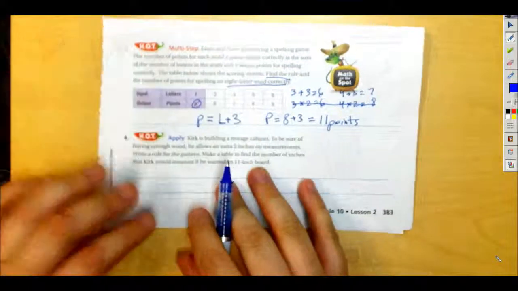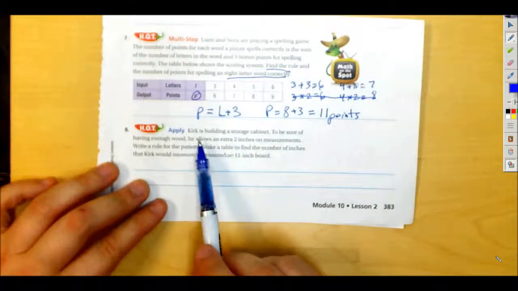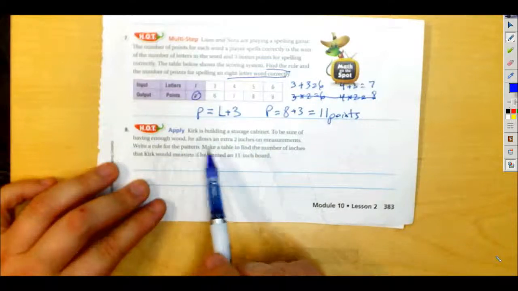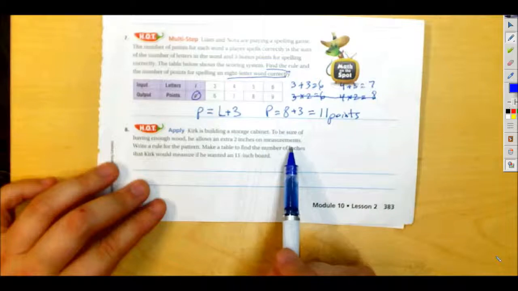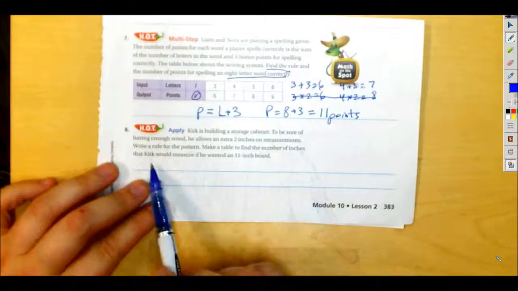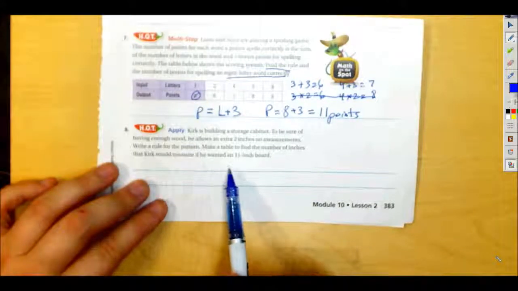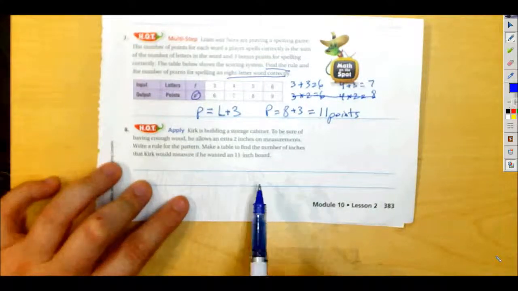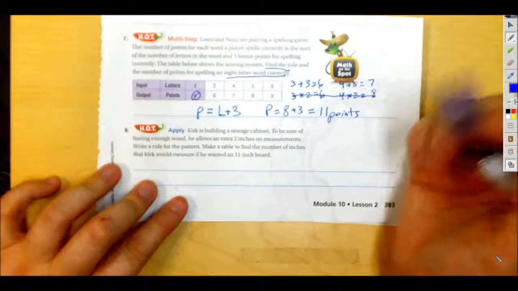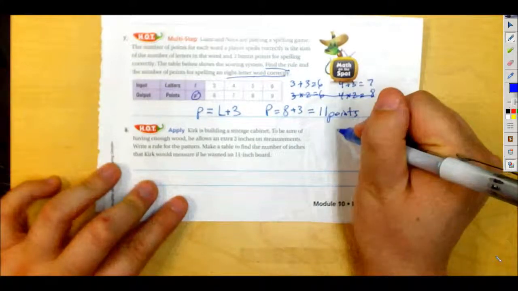Okay, now let's take a look at this one. Kirk is building a storage cabinet. To be sure of having enough wood, he allows an extra 2 inches on measurements. Write a rule for the pattern. Make a table to find the number of inches that Kirk would measure if he wanted an 11-inch board. Okay, so let's make a table. And it didn't give me any letters, so I can pick whatever letters I want.